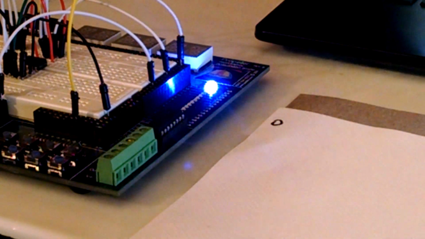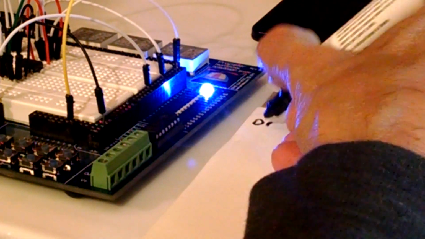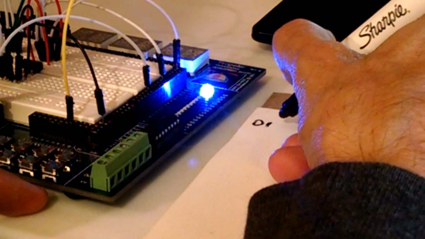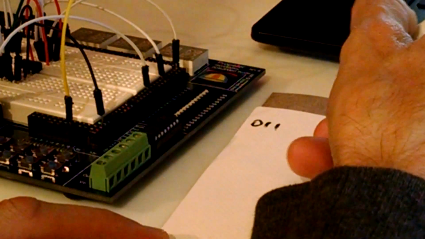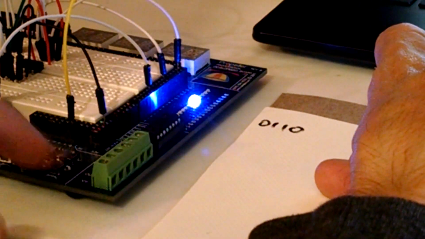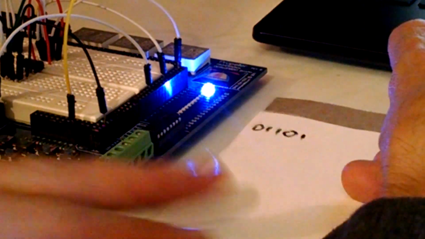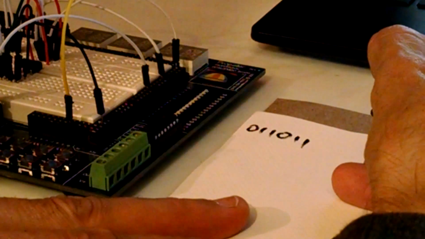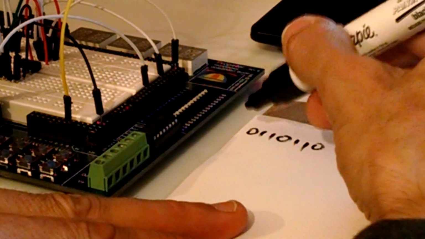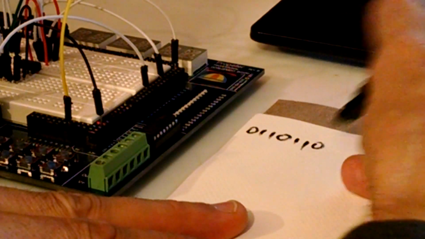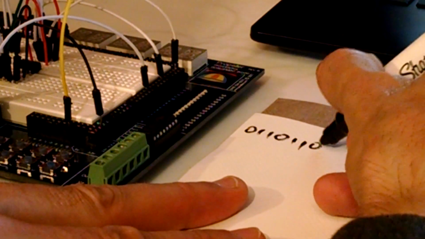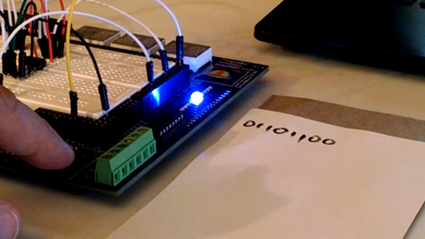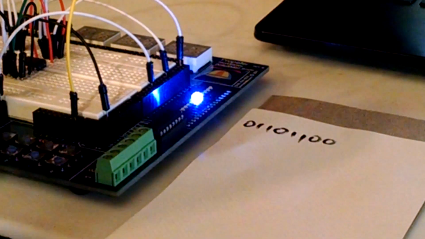Alright, so our data LED now is 1, so we mark it as a 1, and we keep doing the other 6. And after that, you can just keep clocking and nothing is going to happen until you reset.